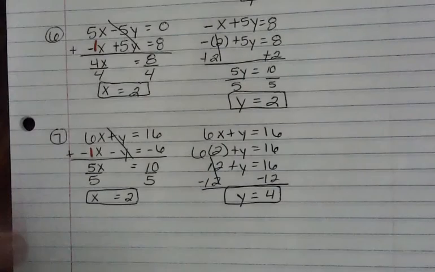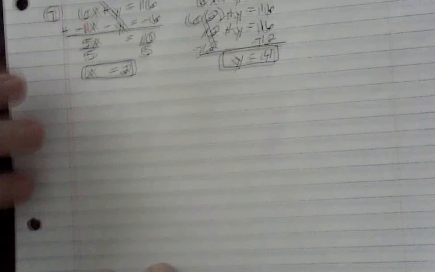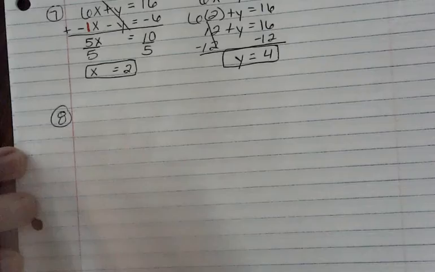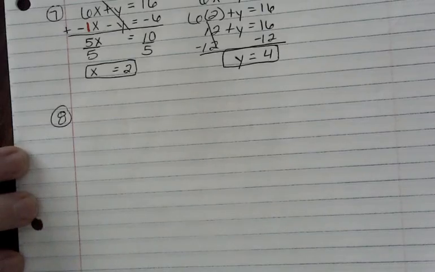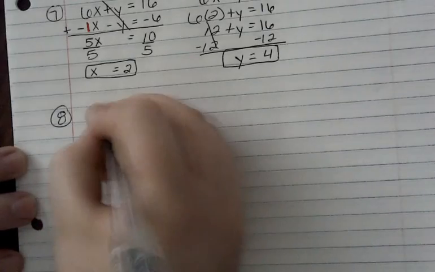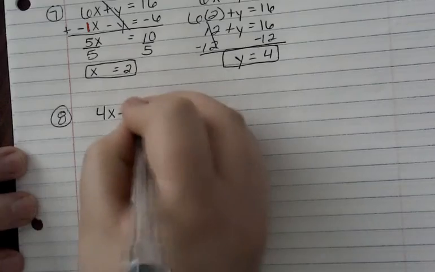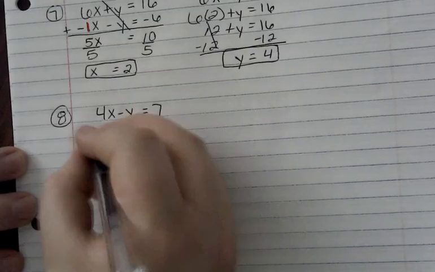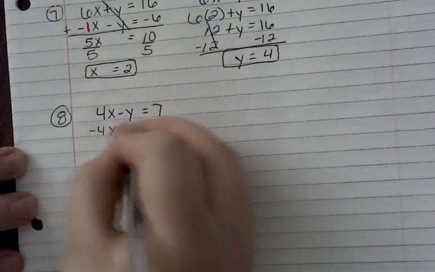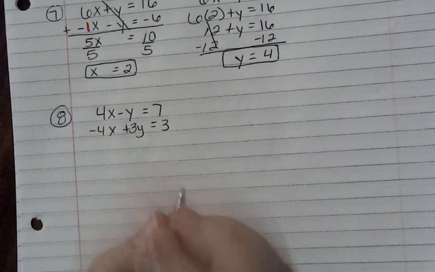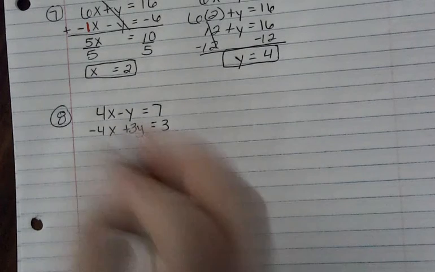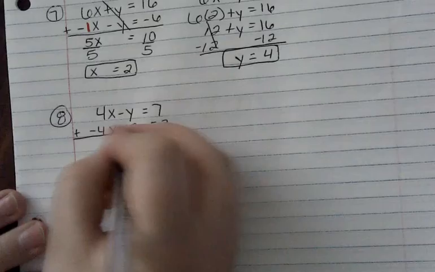Now moving on to problem number 8. On number 8, I have 4x minus y equals 7 and negative 4x plus 3y equals 3. So I'm going to add these two equations together.